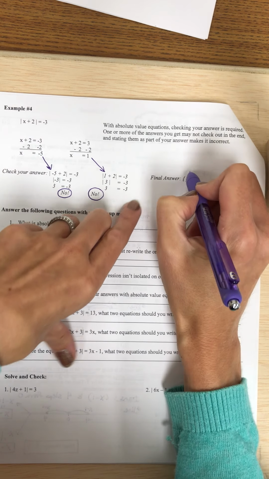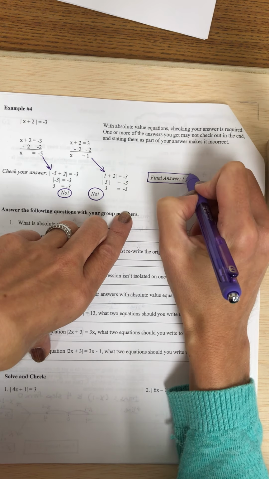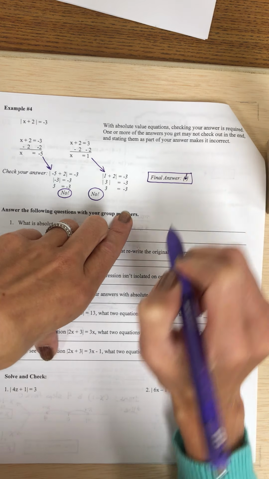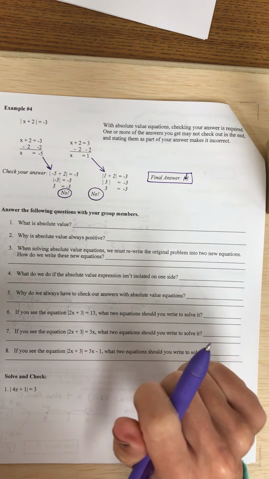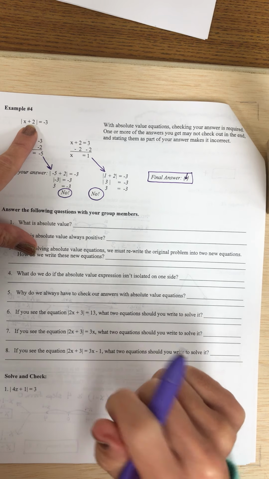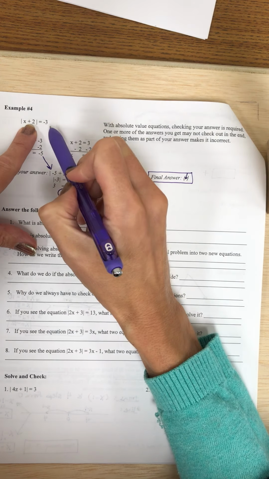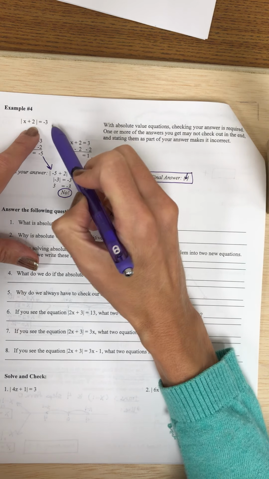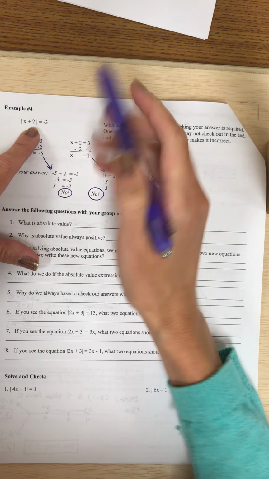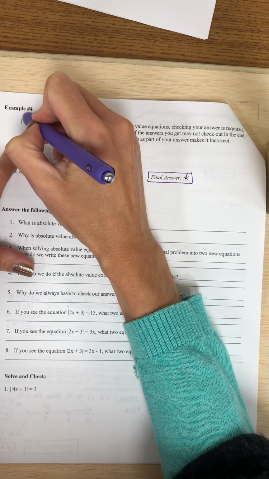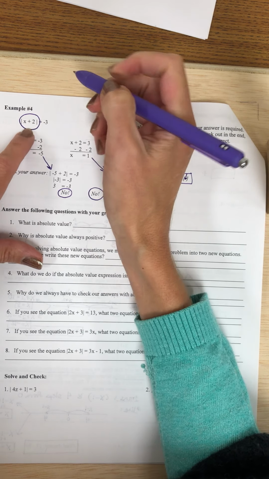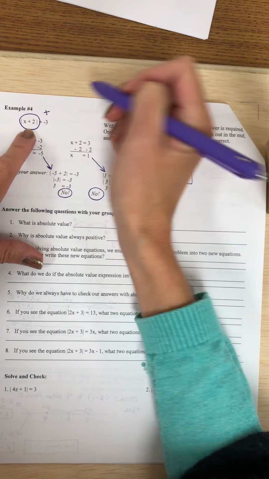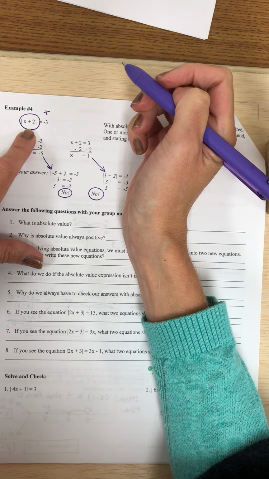And so this is what your final answer means. That's just a fancy way of saying there's nothing inside of that. There's no solution. Let's take a look at what that means. We could have actually taken a look at our problem and just not even done any of this math and known that there's no solution. Because the absolute value, as we know, always has to be positive because it's talking about distance.